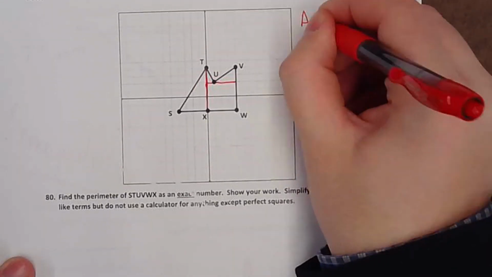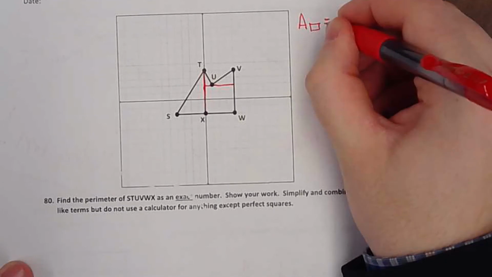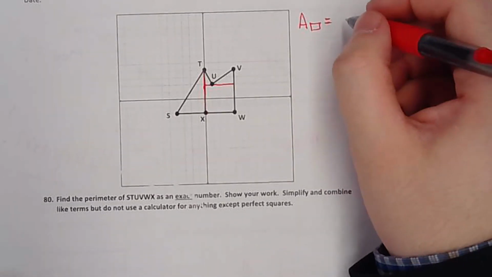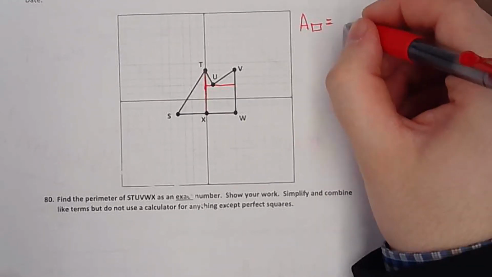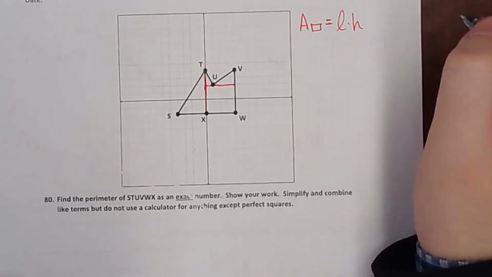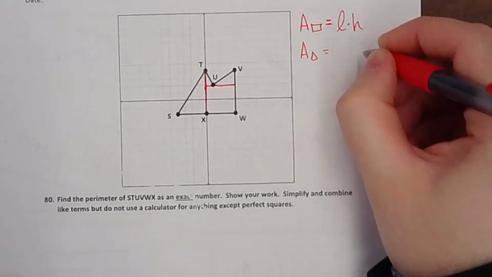What's the area of a rectangle, Kenny? What's the formula? You with me, Kenny? Area of a rectangle. Isn't it length times height? Yep. Length times height. Abby Piggott, what's the area of a triangle?